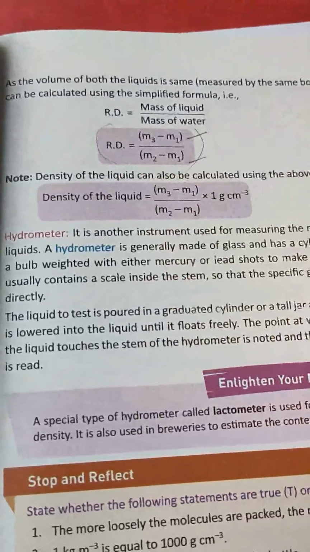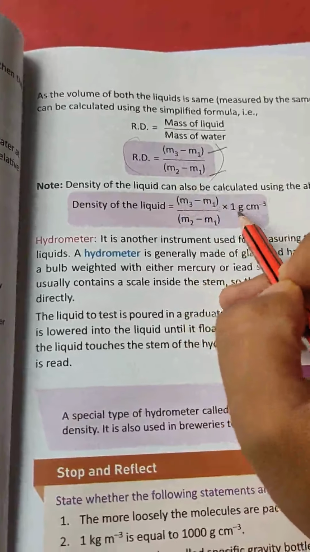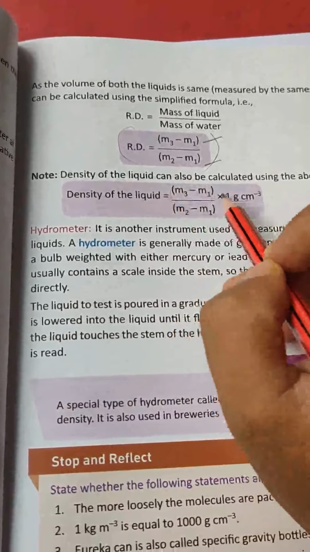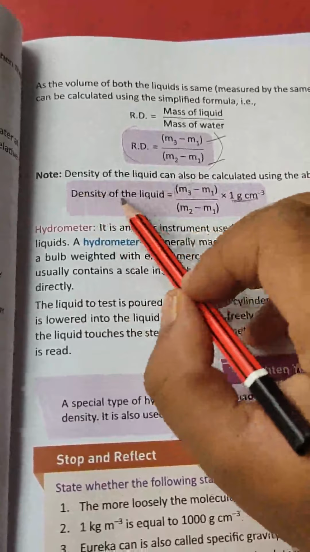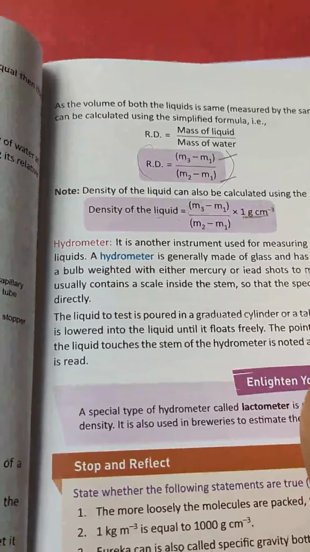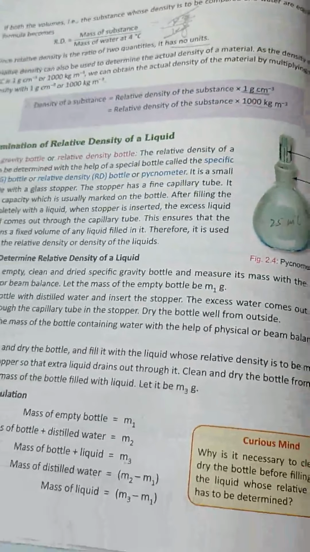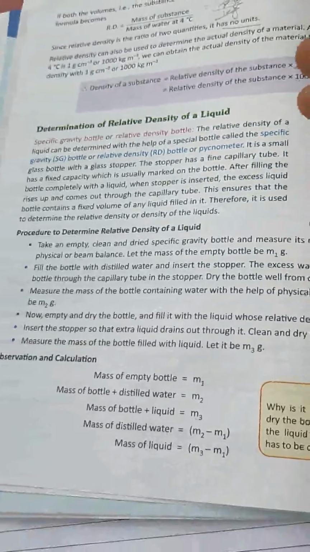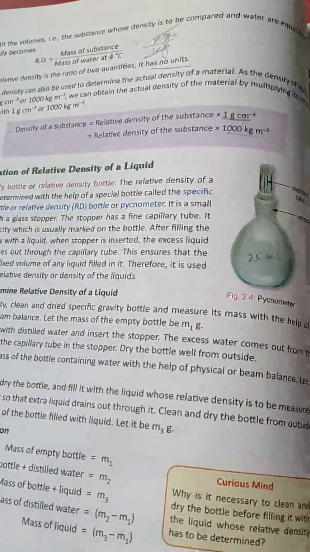And if we are finding density also, we'll multiply it by the density of water, because this is the relative density, and multiplied by the density of water we get the density of that liquid. So this is the way of finding relative density of a liquid, and this is very easy. Just read it once by yourself and you will understand it more nicely.